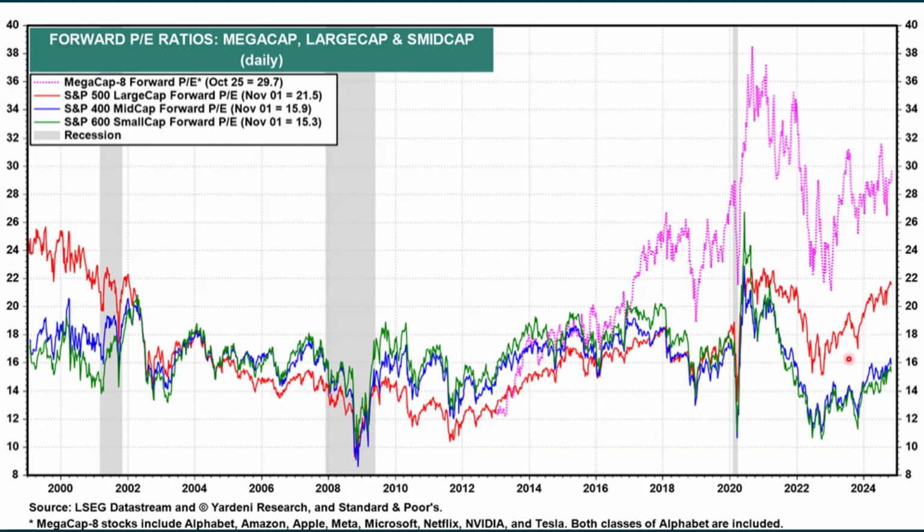The line that I focus on the most is the red line. This is the forward-looking PE ratio for the S&P coming in at 21.5. So still, it's above that 20 level, where we have the mid caps and the small caps coming in right around the 15 area. So they're more fairly priced.